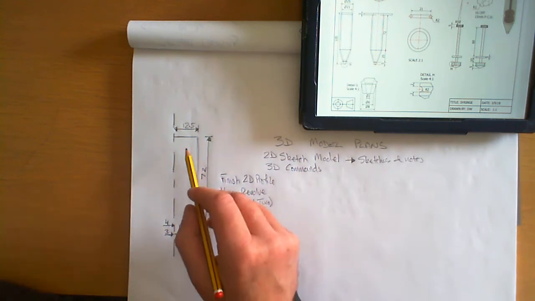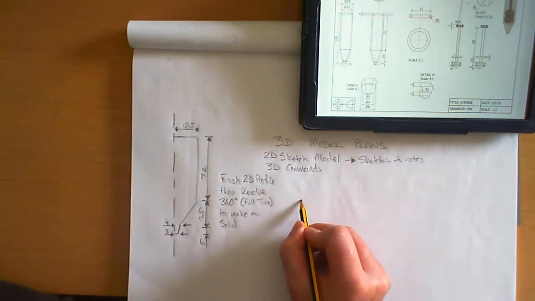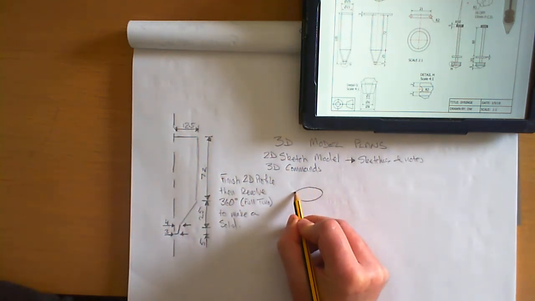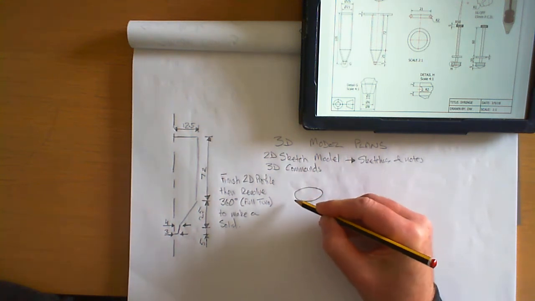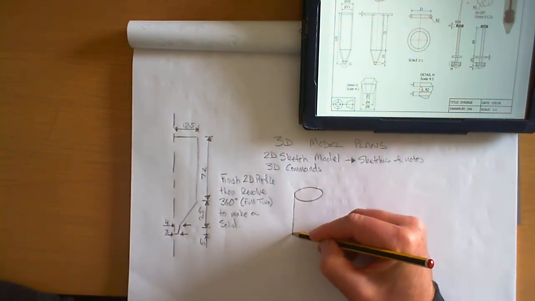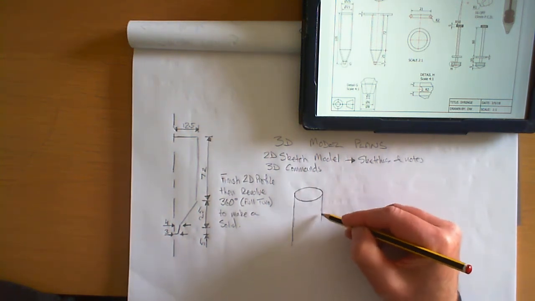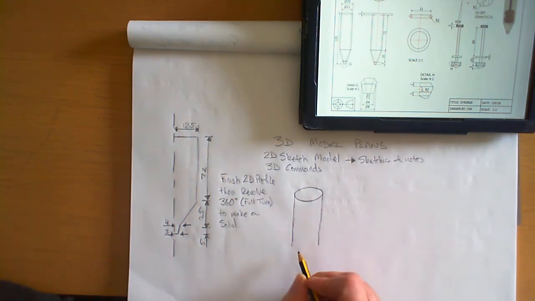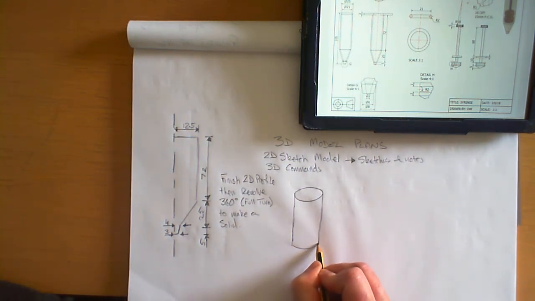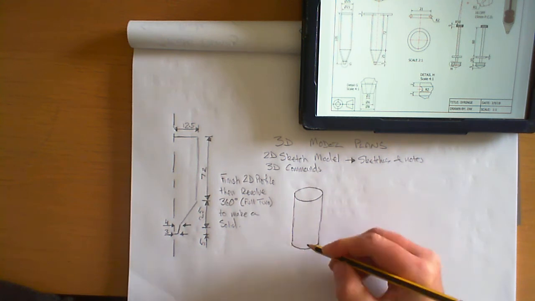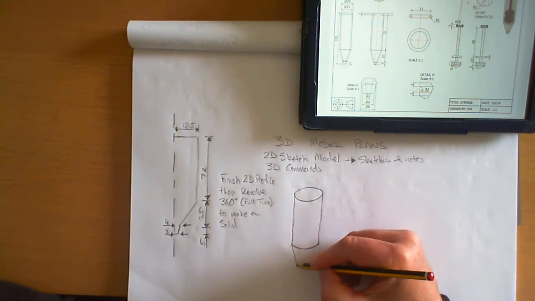But what I need to do is sketch what this V shape looks like. So over here, I draw myself a quick little pictorial sketch of what my syringe looks like.